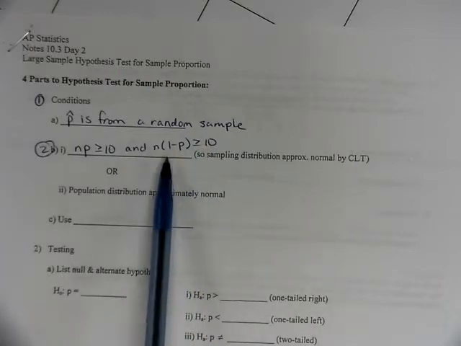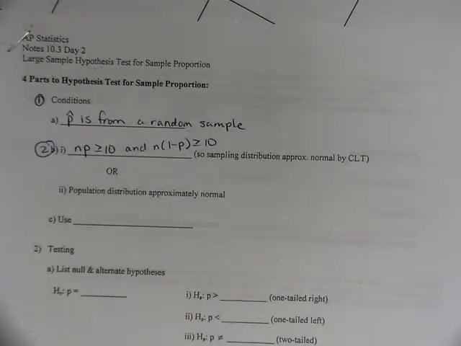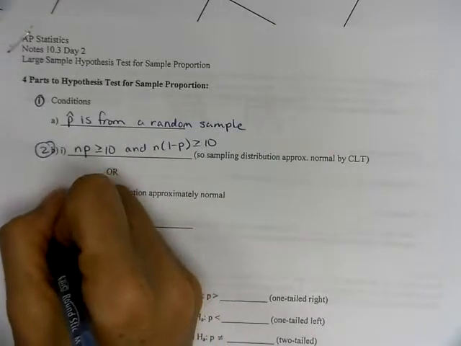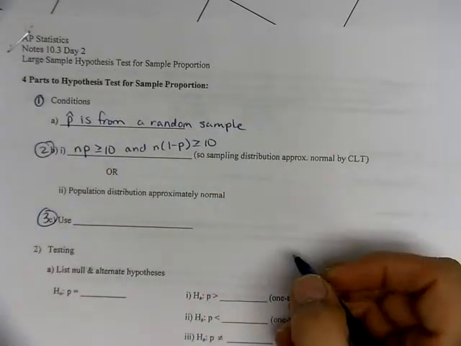You got to be careful because now that we're in testing, there's p and p hat. You want to use p here, not p hat. So it gets a little bit confusing which numbers to do, but we're going to do 2 examples today, so hopefully that'll help you. 3 is going to be the type of test.